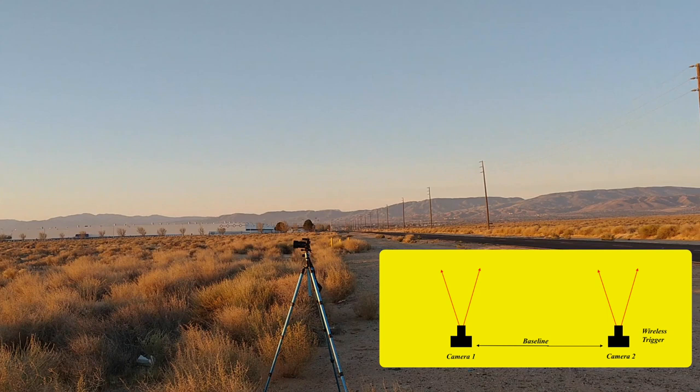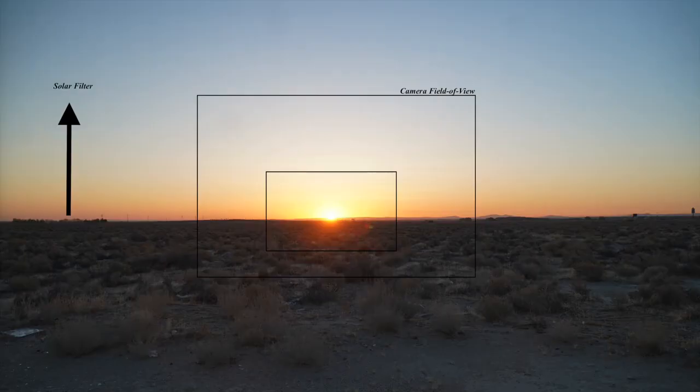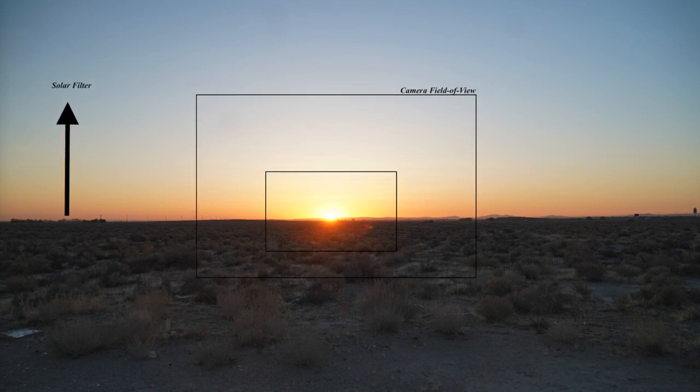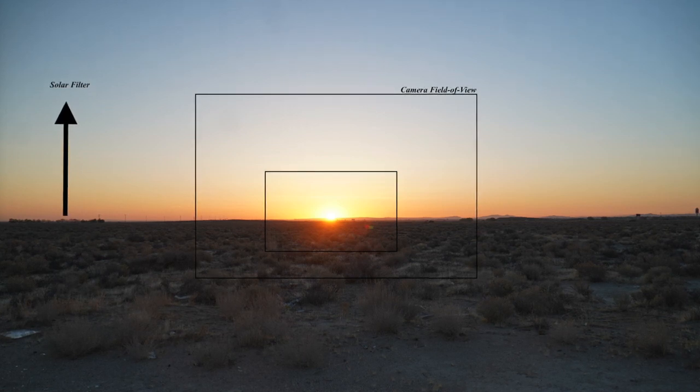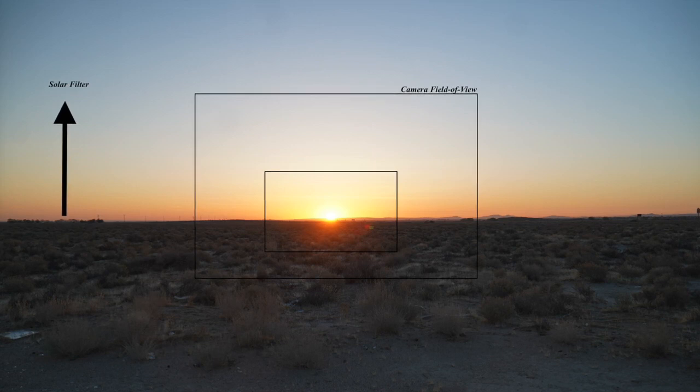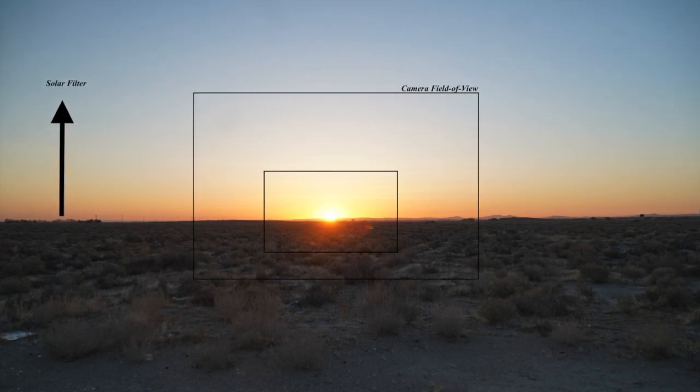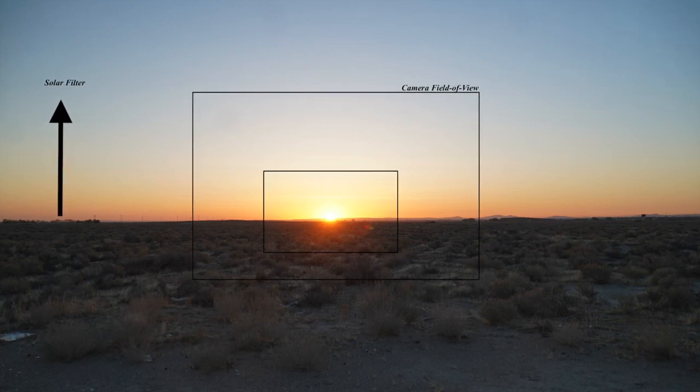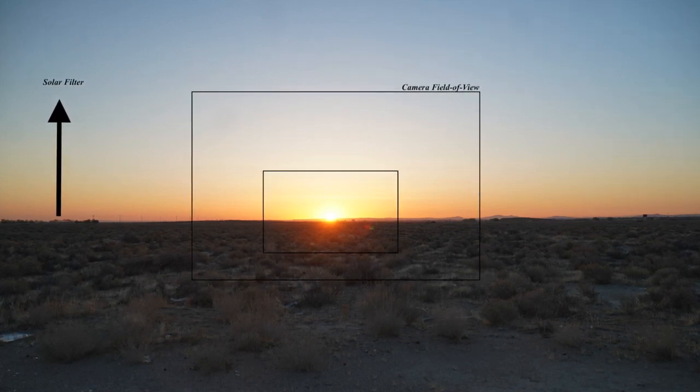There's a lot to think about when setting up such an experiment. For example, should I use a wide field of view? How wide? How narrow? Obviously, with the zoom lens, I can zoom in, but I'll have a narrower field of view. And that forces me to measure the sun at lower elevations, which is good because I am comparing it to features on the ground.